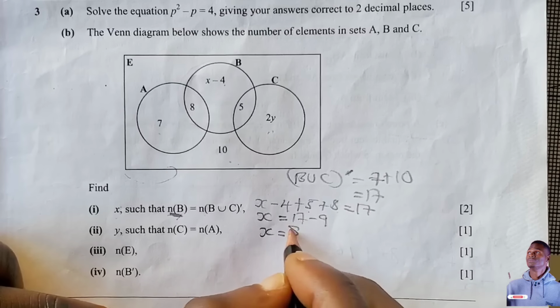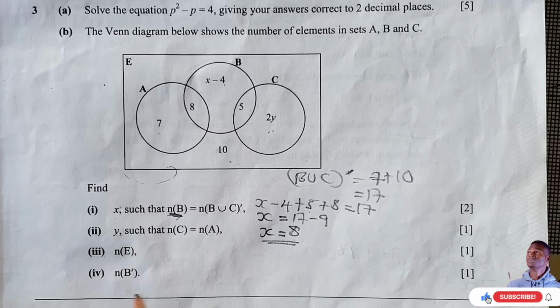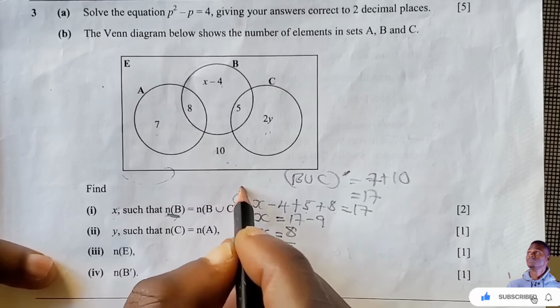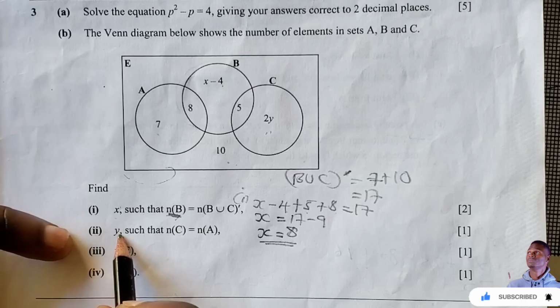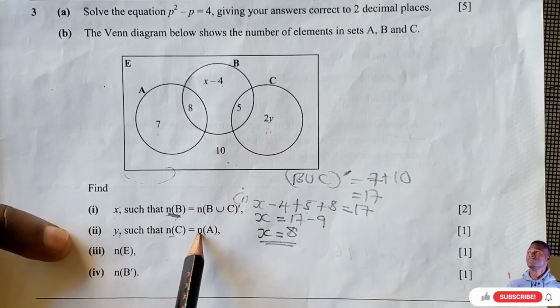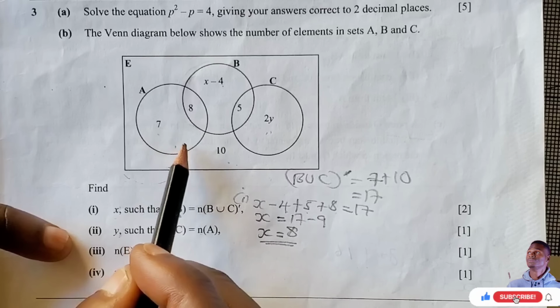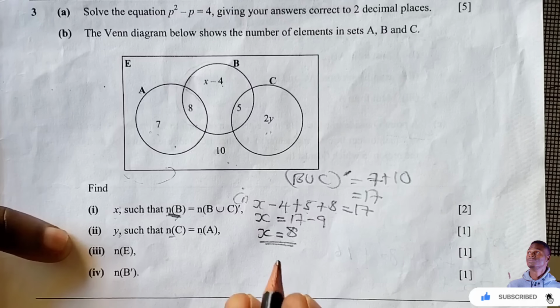Okay, 8. So the value of x is what? 8. Then you go to the second question, which is saying, find the value of y such that the number of elements in set C is equal to the number of elements in set A. This is simple. So what is the number of elements in A? 7 plus 8.